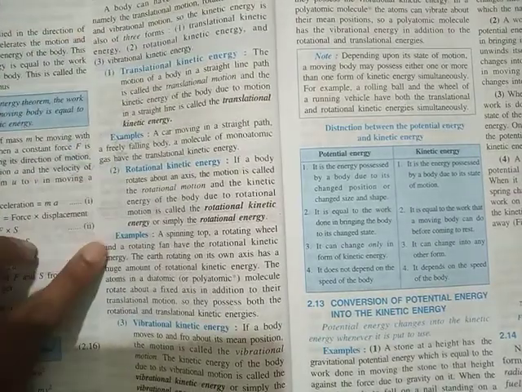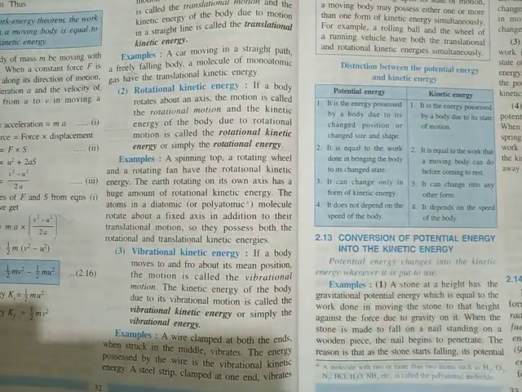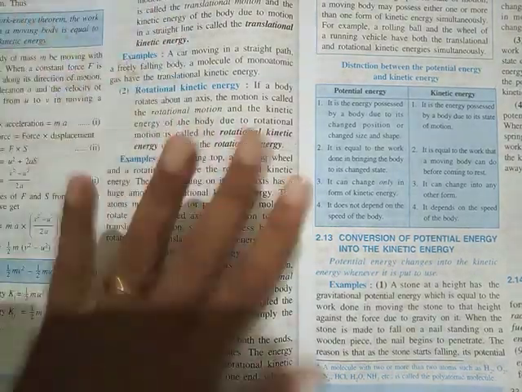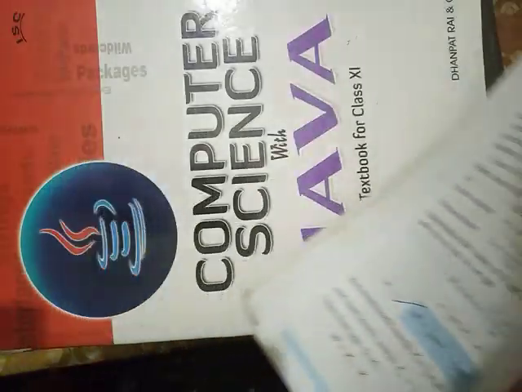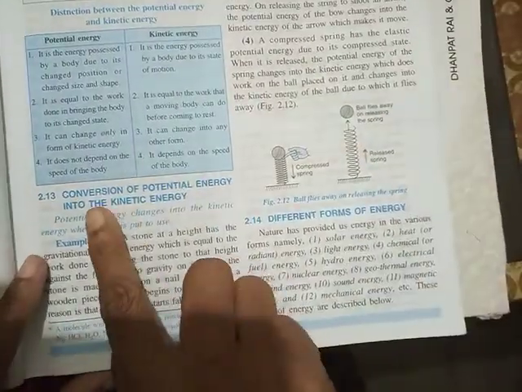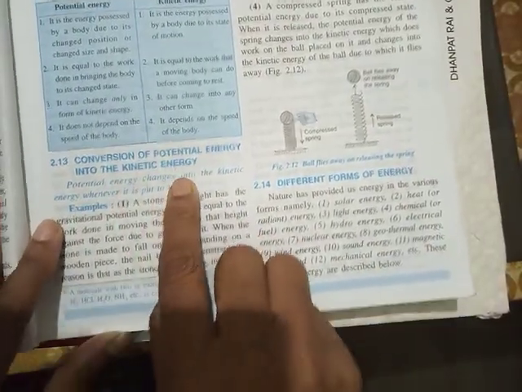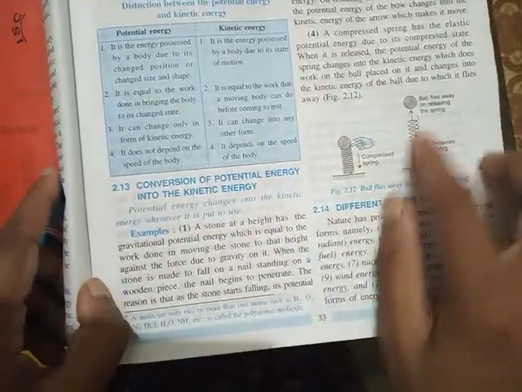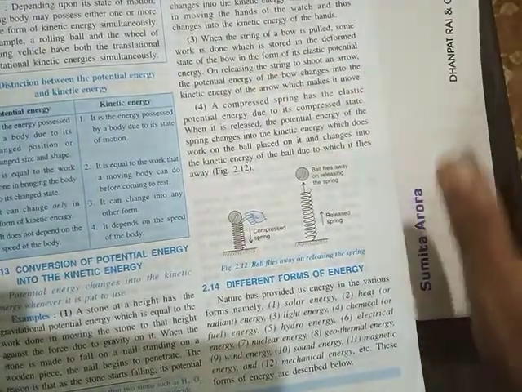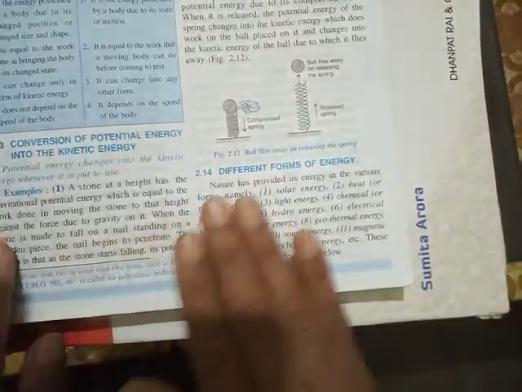Then coming to kinetic energy, the types, just know the types, that's enough. You don't have to study in detail, just have an idea about it, that's enough. Okay, then come straight away to conversion of potential energy to kinetic energy. Okay, so many examples practically that you know now.